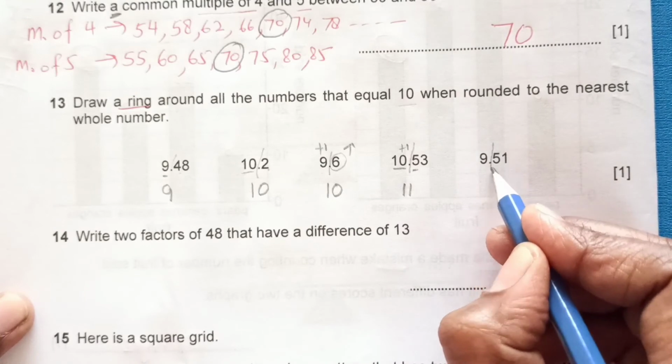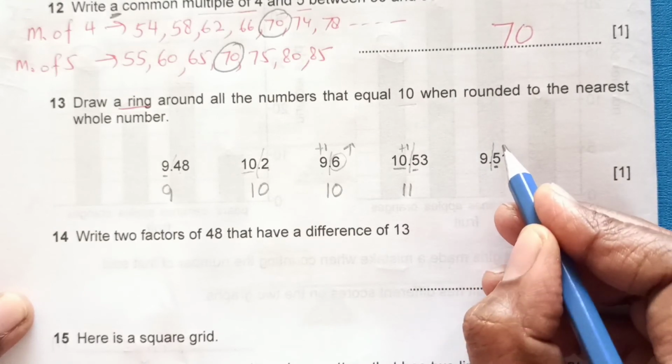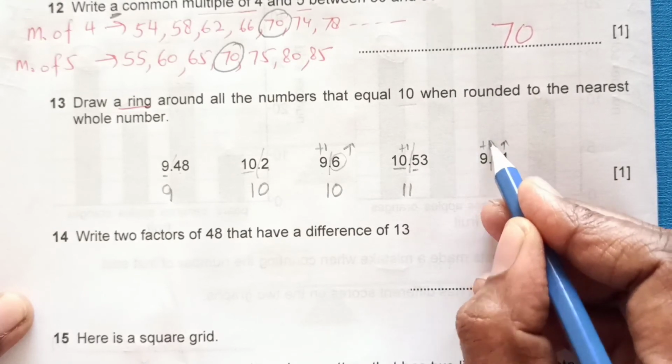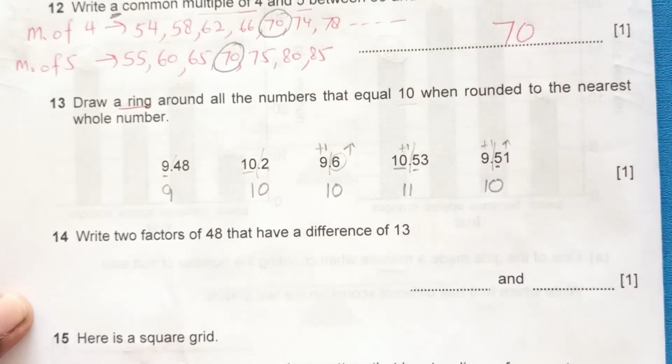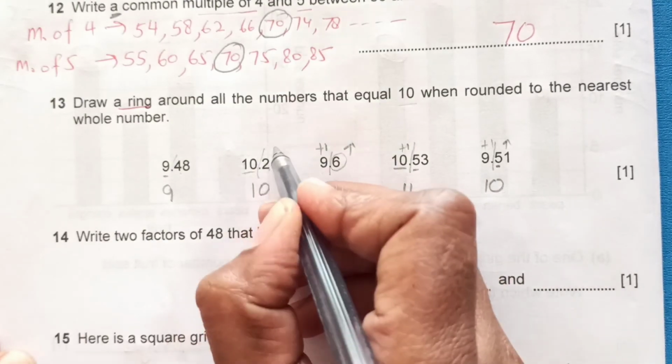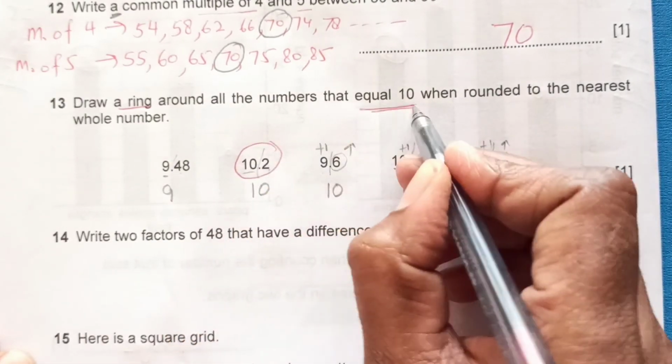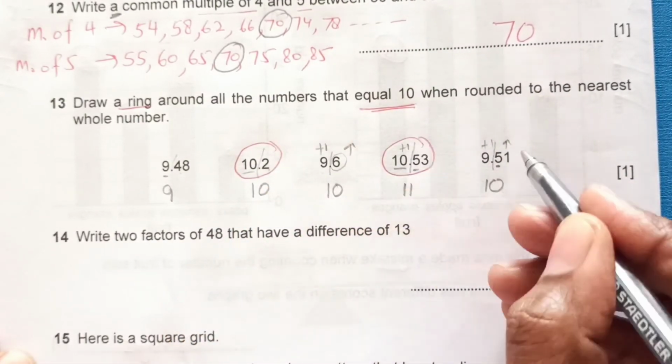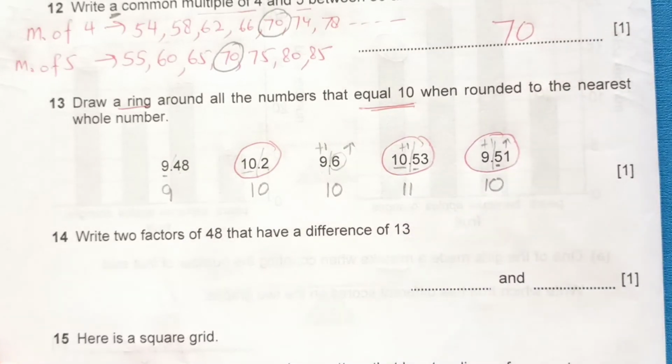So here this number is 5, so again we are going to round it up plus 1, so it will be 10. So you can see we got 3 numbers which when you round they are equal to 10. So we are going to put a ring on that.